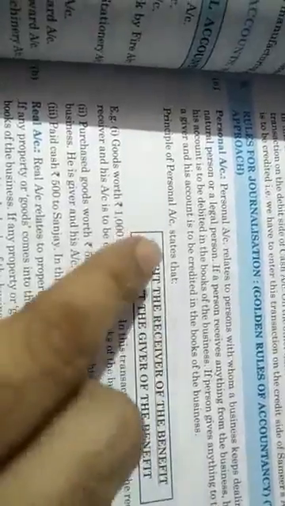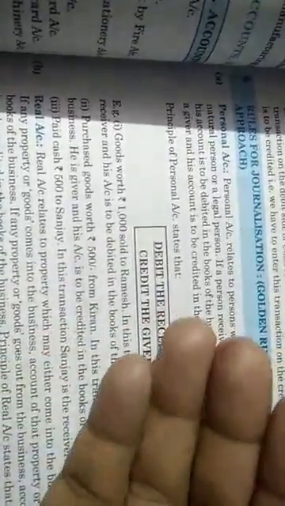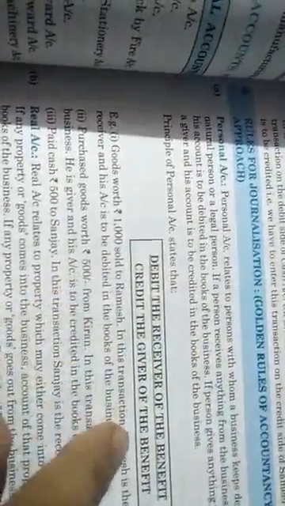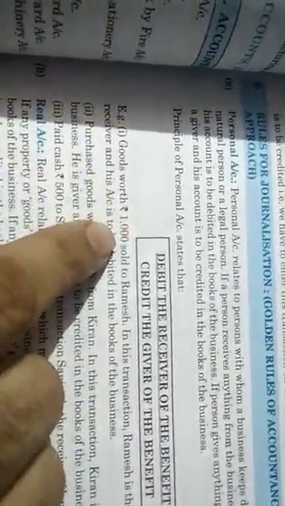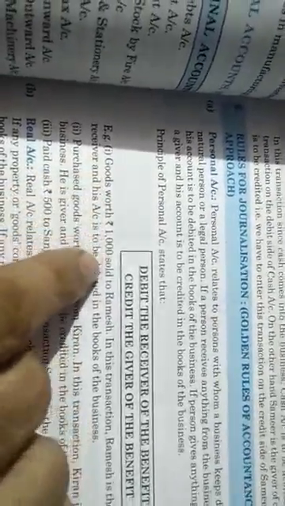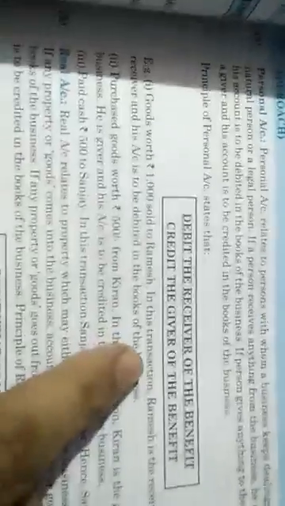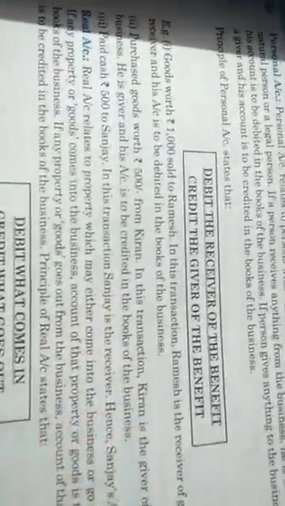If a person receives anything, debit the receiver. If a person gives anything to the business, credit the giver. Example: goods worth rupees 1000 sold to Ramesh. Ramesh is a personal account. In this transaction, Ramesh is the receiver of goods. He is called the receiver, and his account is to be debited in the books of the business.